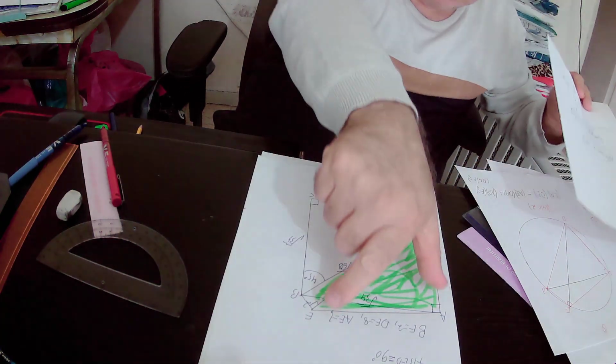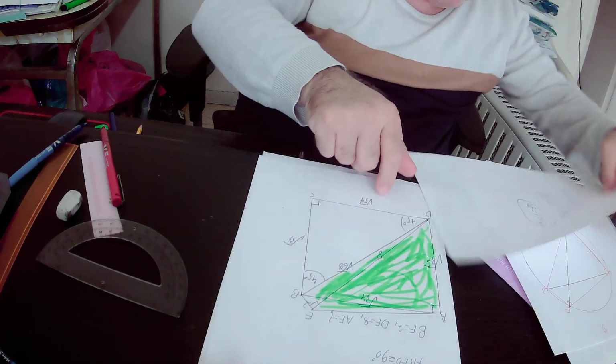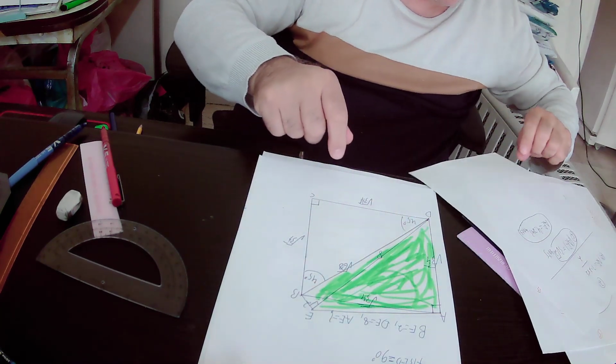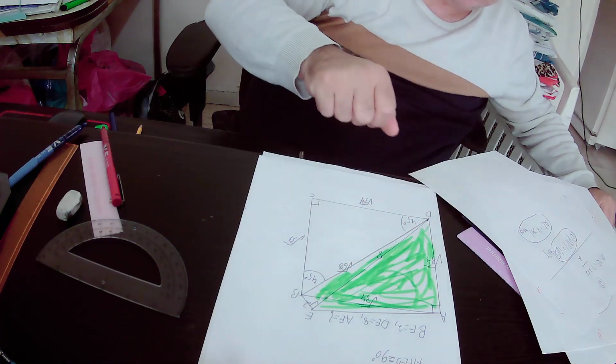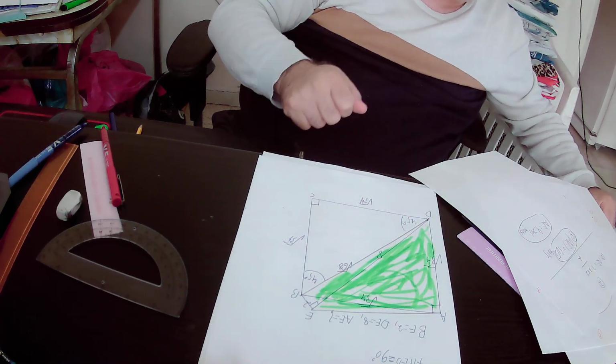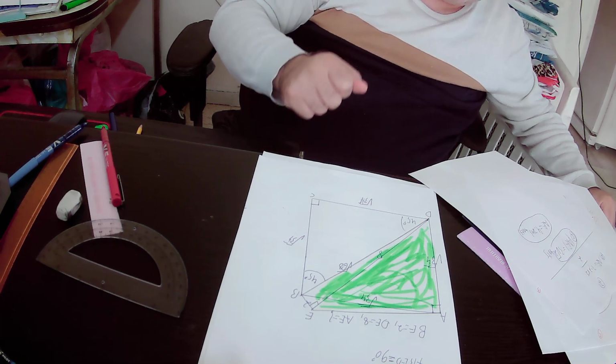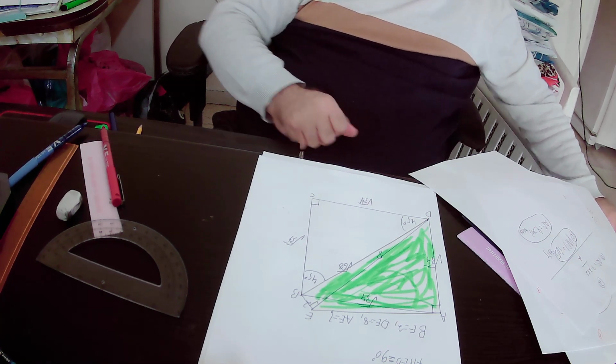I will repeat again. This line segment AE equals either 3 times root 2 units, or in terms of numbers, this line segment AE equals 4.243 units. Okay? Thank you very much.